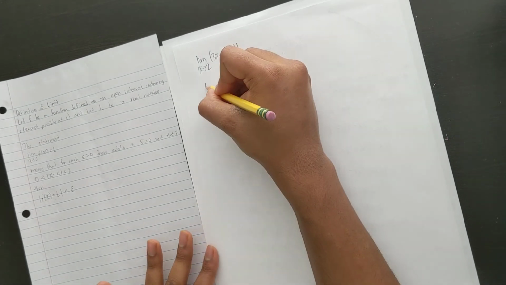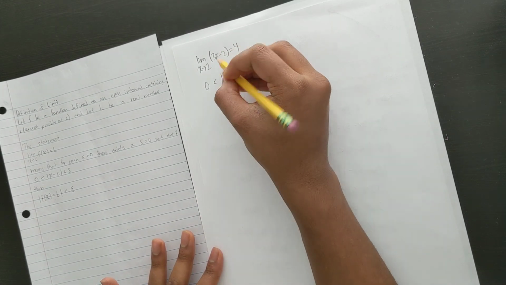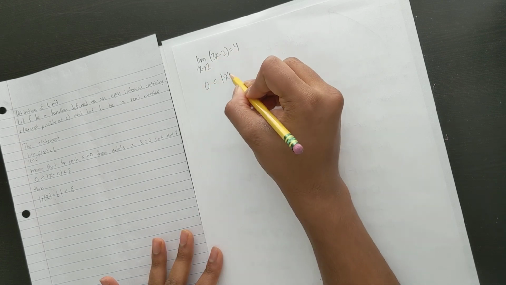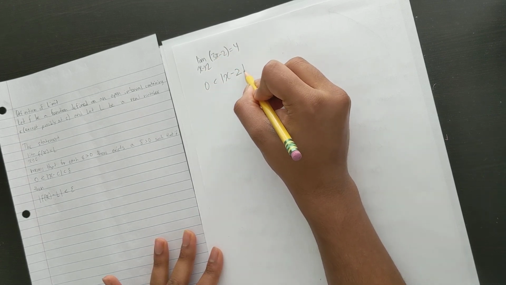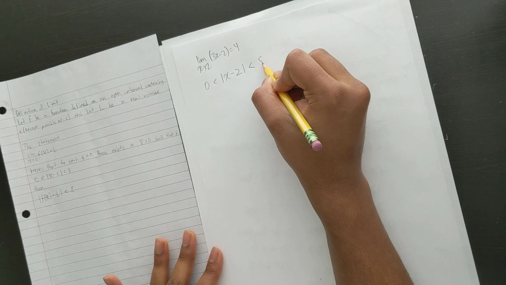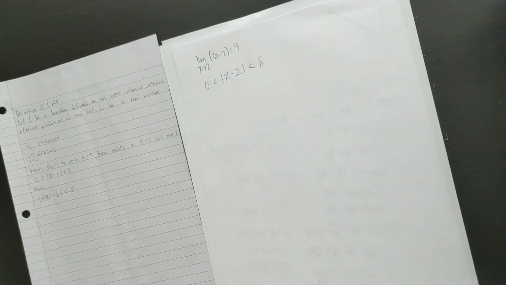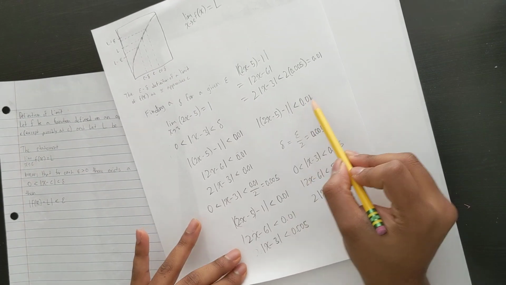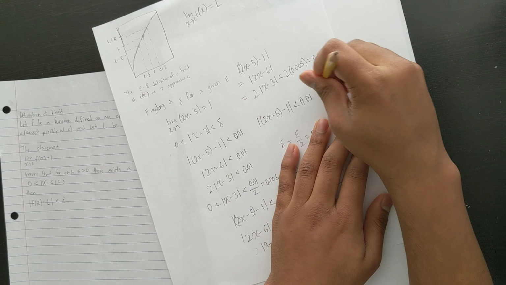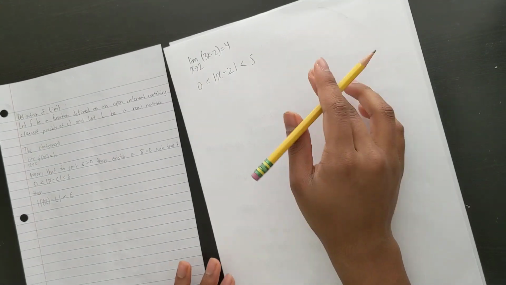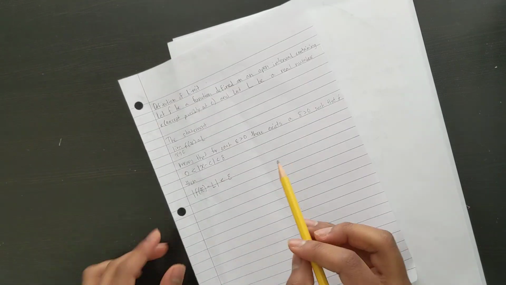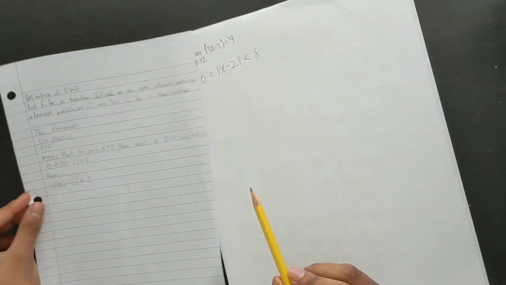Now, we know the first thing, 0 less than absolute value of x minus c, where c is 2, and delta would be here. And we're not given anything this time. We're just using the definition, meaning we won't get a number here. We won't get 0.01. We'll get epsilon instead. But epsilon is 0.01, but this time we won't be given a value. But that's okay. We just have to show that this is true, and then we can prove the limit.